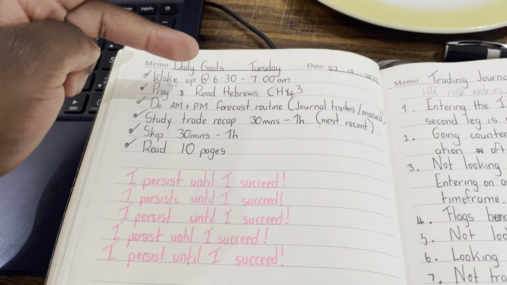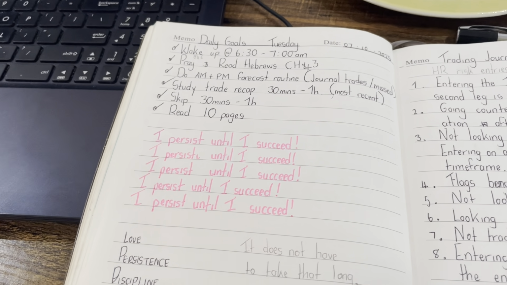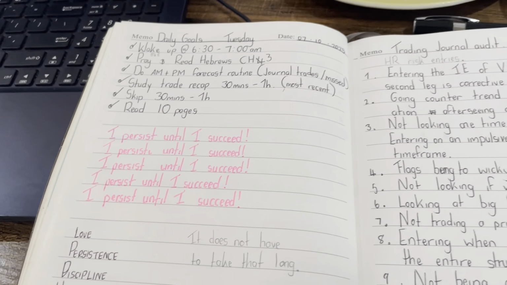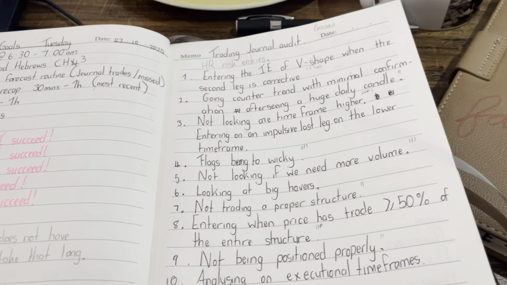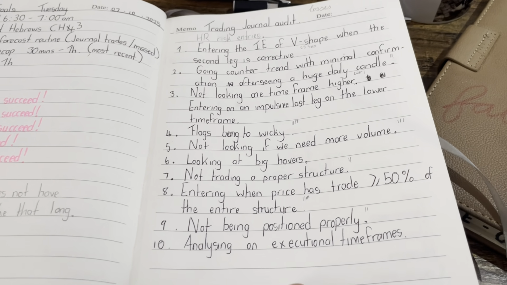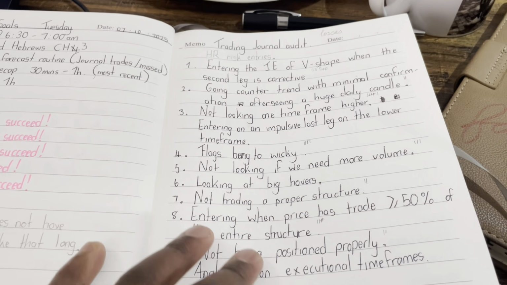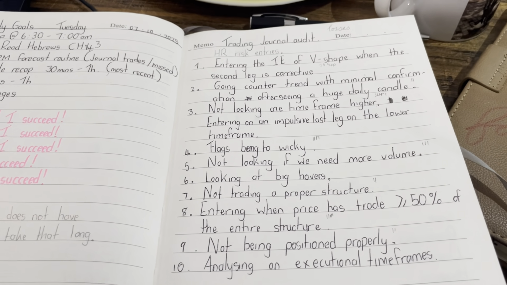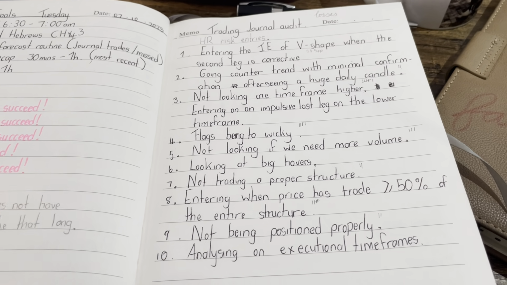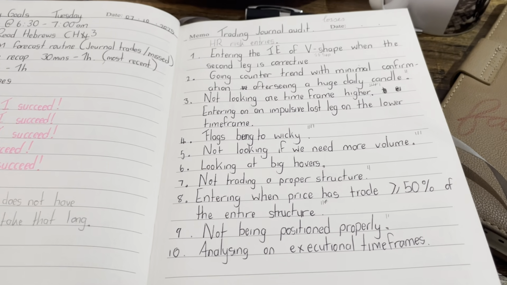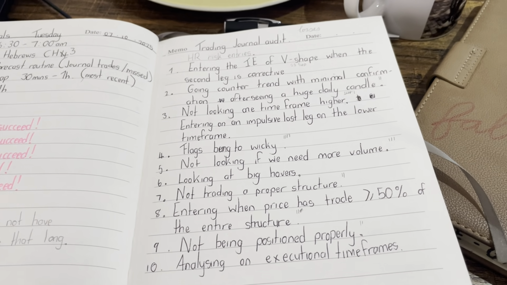After achieving all of this, this is when I do extra, like watching more webinars, going through trade recaps, all of those things. And yesterday, my extra was something called a trading journal audit. A trading journal audit is basically where I went through all my losses to see what was wrong with them. If I cannot identify what was wrong with a loss, I just move on to the next trade. What I'm trying to look at is commonalities in all my losses.